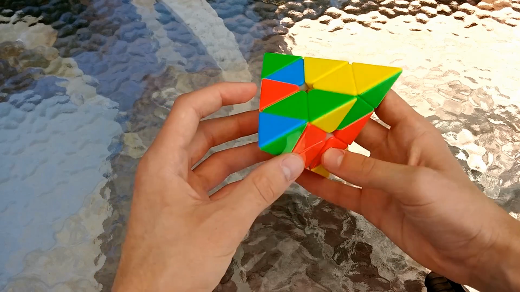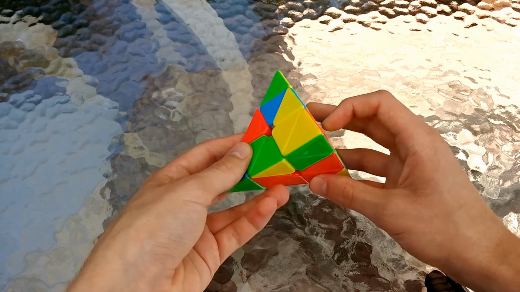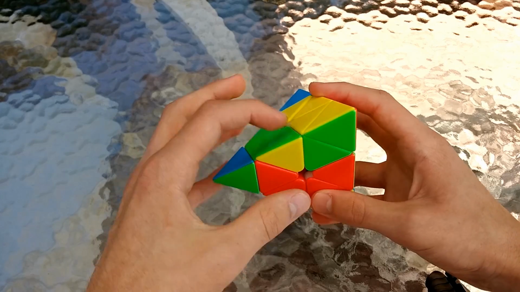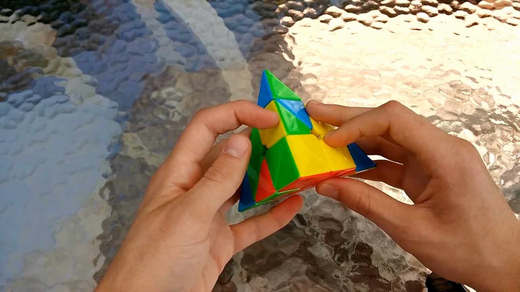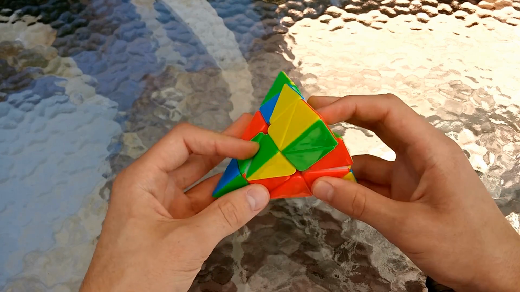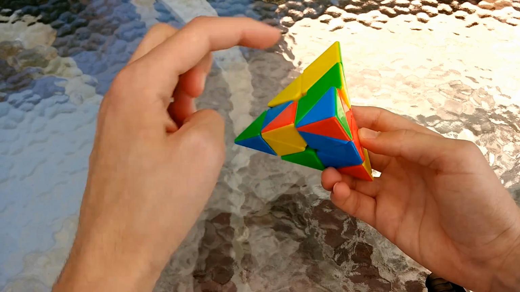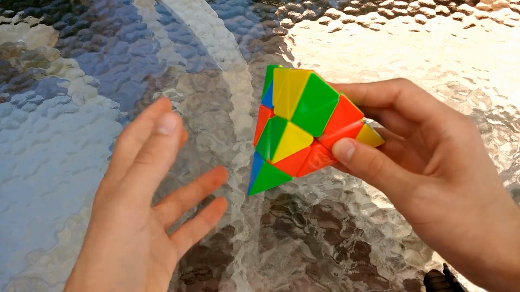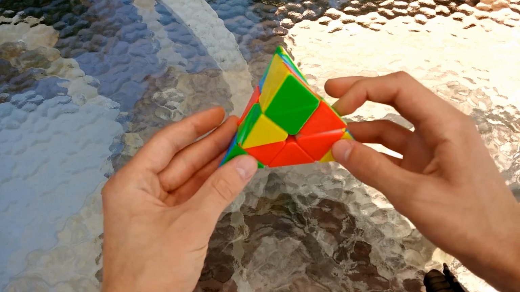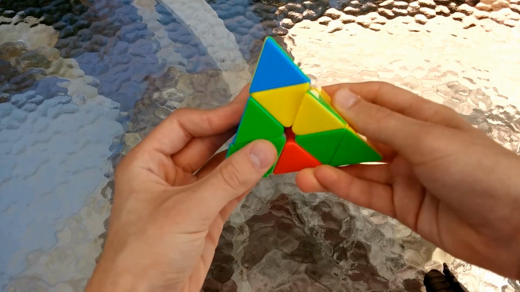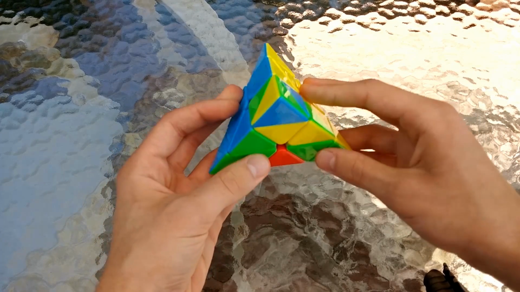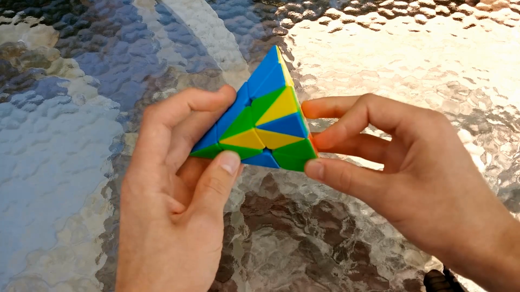And also I can tell that when we bring this edge up, to solve it and bring this over, we're going to have a bar here. So I can actually see that right away, that this yellow is going to end up here to make a bar. So I'm going to start my L4E with a sledgehammer. So I'd probably finger trick it kind of like this. And then once we have the V, I would do a sledgehammer to solve this piece.